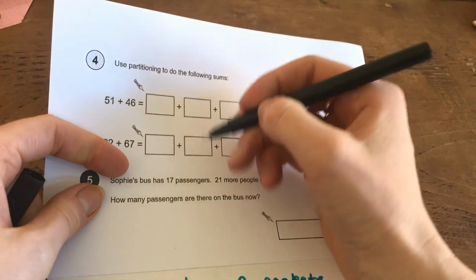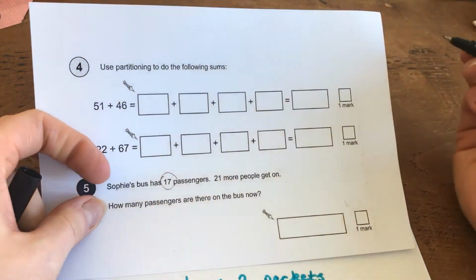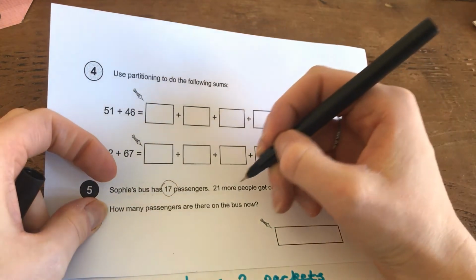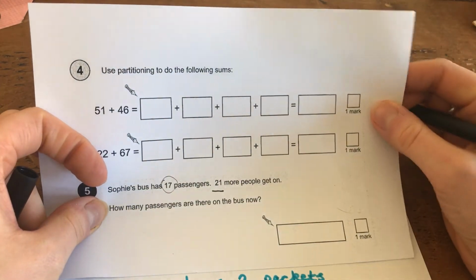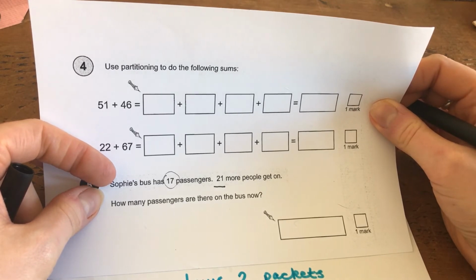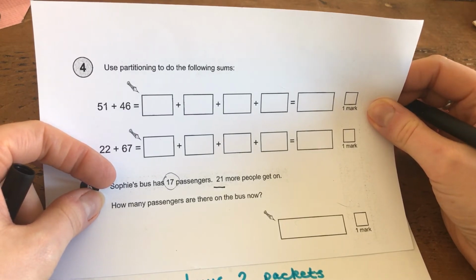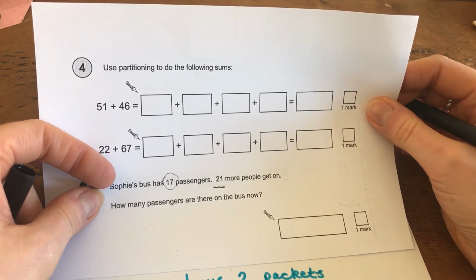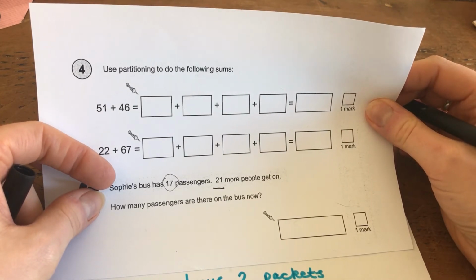So we're leaving the number of passengers that were already there whole, and then I'm going to partition the 21 to add on in bits to the 17. Think about what 21 would partition into tens and units.